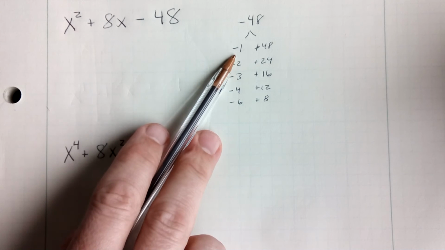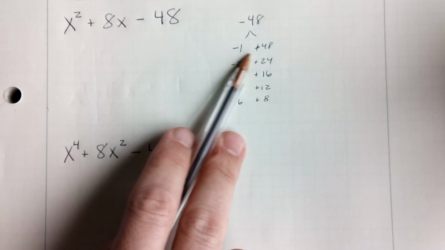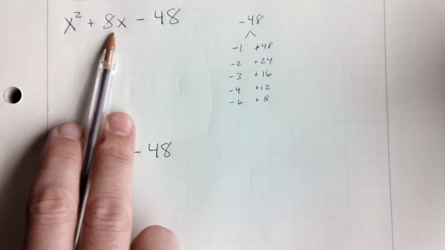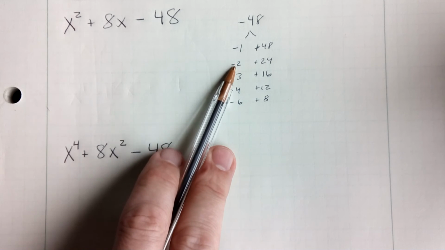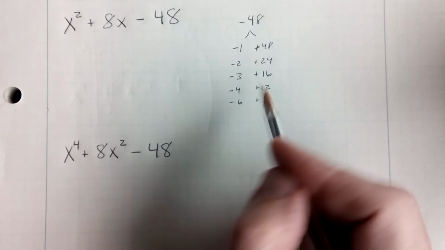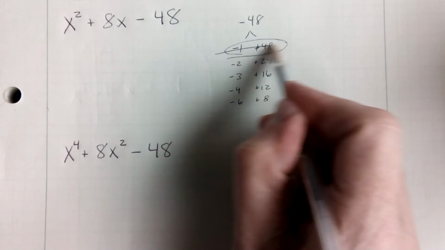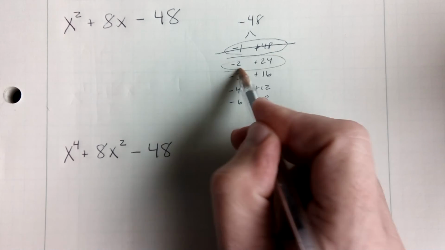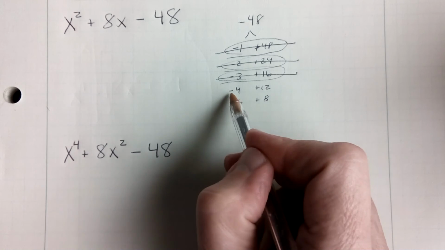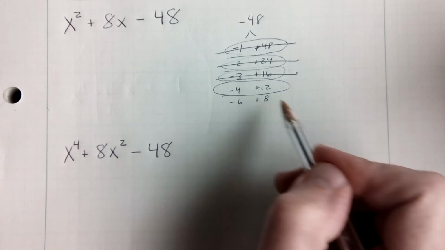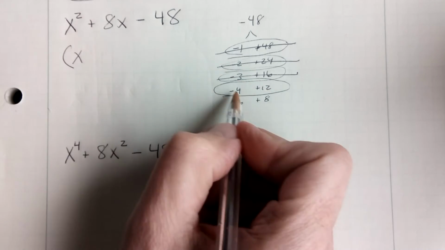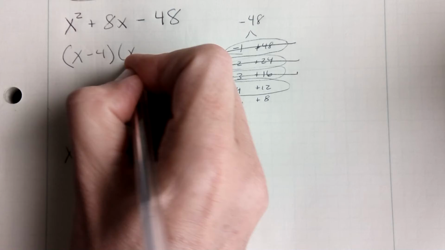The reason I made the smaller one negative and the larger one positive is because when I add the two factors together, I want it to equal a sum of 8. But I want the product to be negative. That's why I made one negative and one positive. Well, let's look down and see when we find a positive 8 sum. So these two multiply to give me the negative 48, but do not add to 8. These two, again, do not add to 8, but they do multiply to give you negative 48. These two do not add to 8. These two add to 8, negative 4 and positive 12. So this would factor into an x minus 4 and an x plus 12.